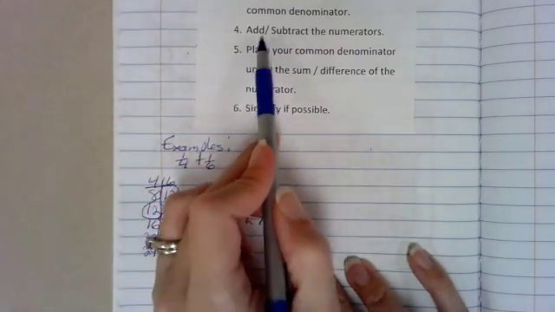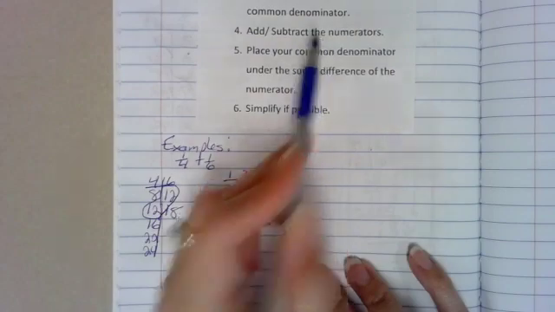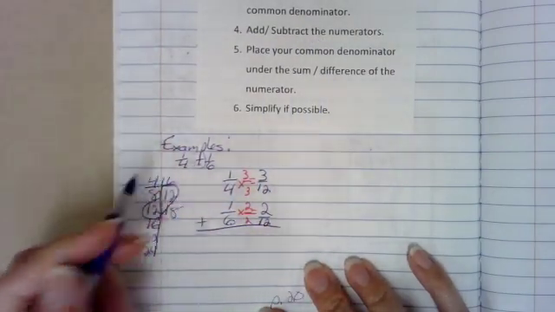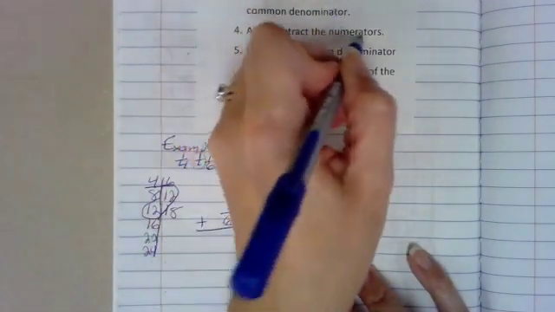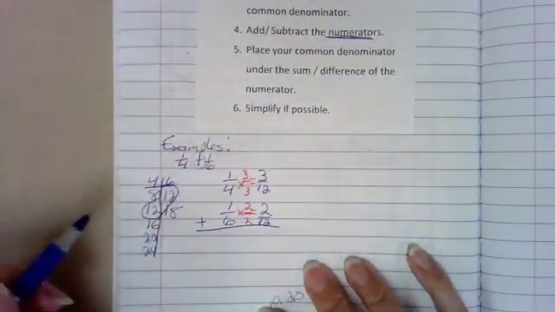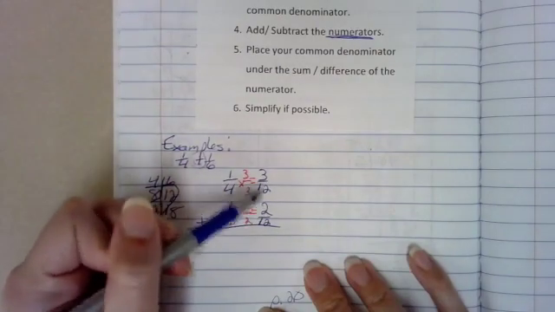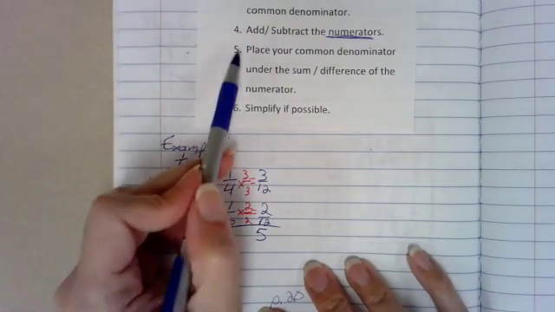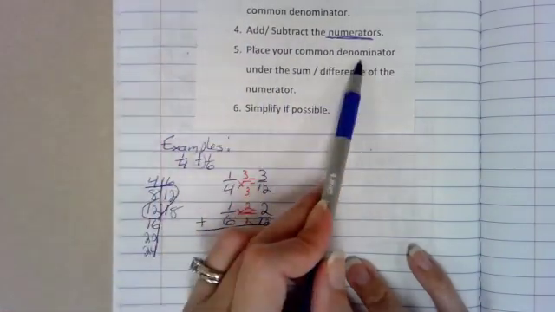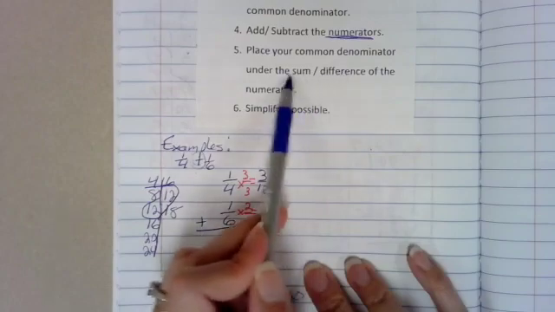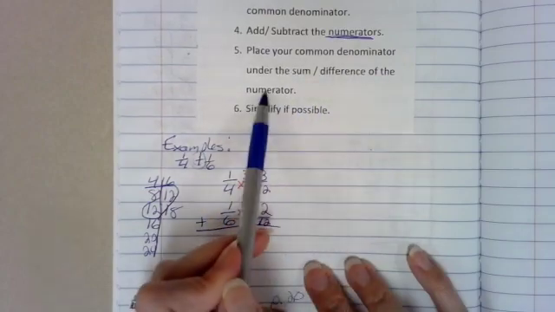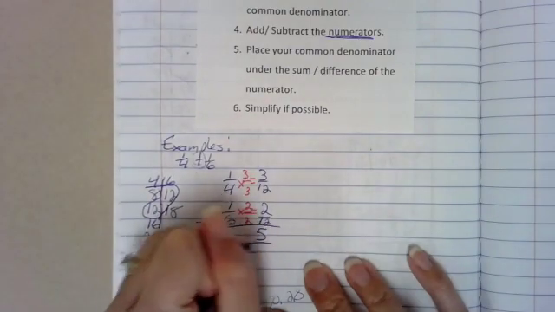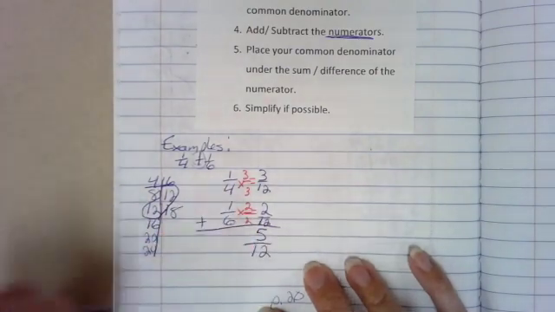The next step says add/subtract the numerators. Since this is an adding problem, I'm going to add the numerators, just the numerators. So I have a 3 and I have a 2. 3 plus 2 is 5. Step 5 says place your common denominator under the sum or difference, depending on what you did, of the numerator. So my common denominator was 12. I'm going to place it under this answer I just got, 5/12.